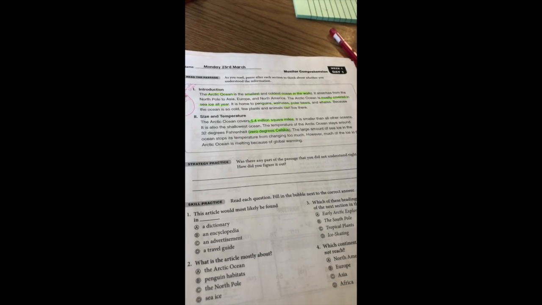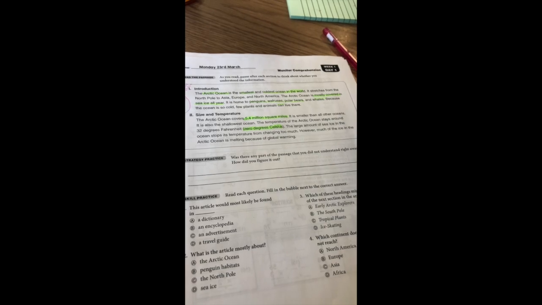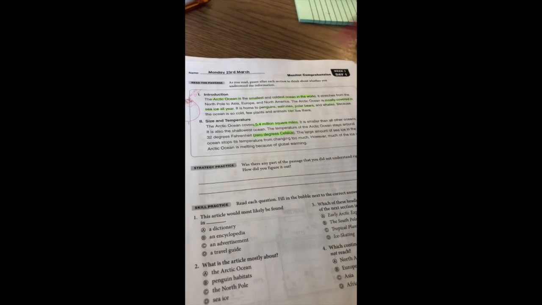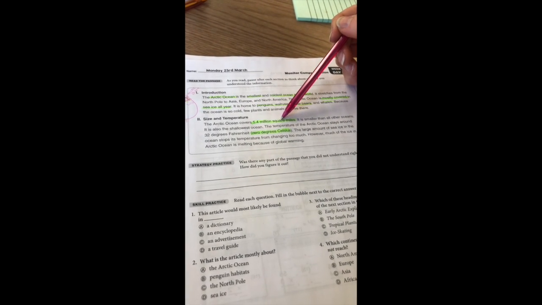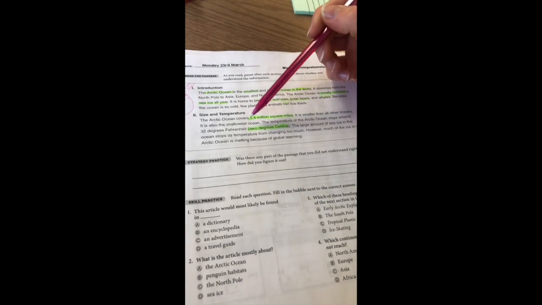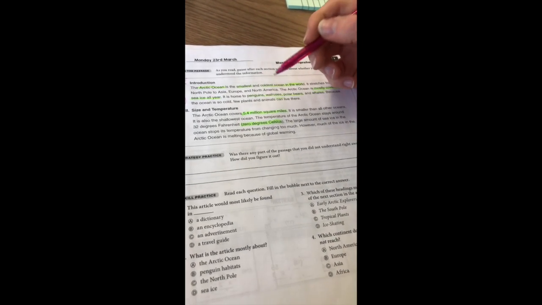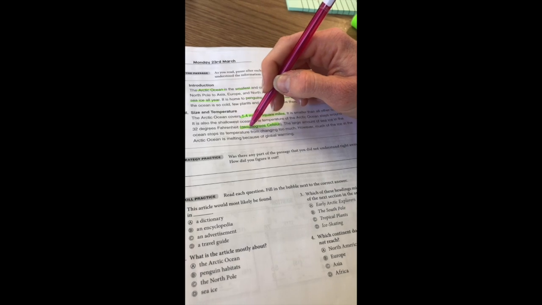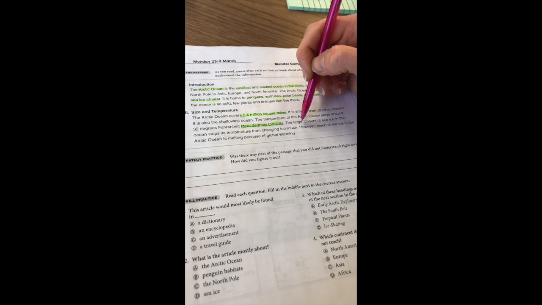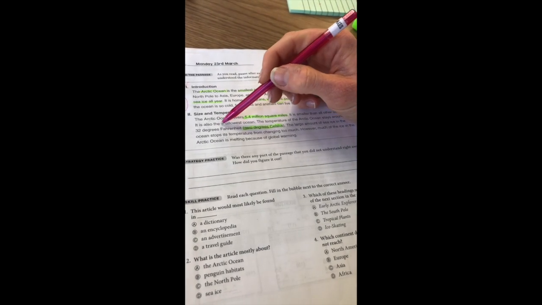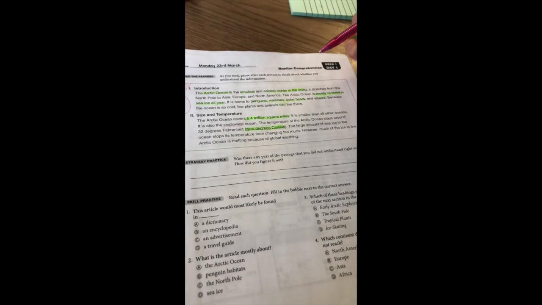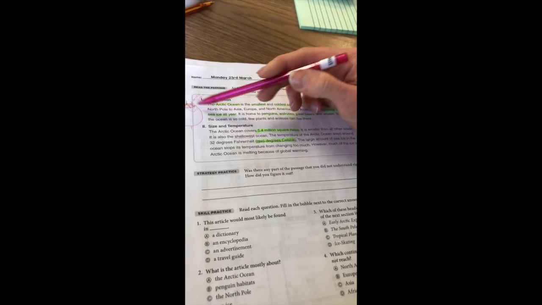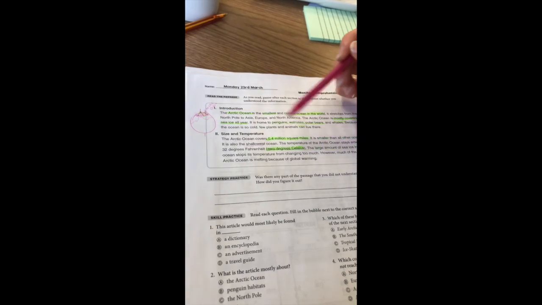So what's important for us to know in this passage? It's important to know that the ocean is small, but that's still pretty big. It's also important to know that it's cold, right? And then it's the shallowest ocean. It's interesting. Again, imagine that ocean as the cap of the world.